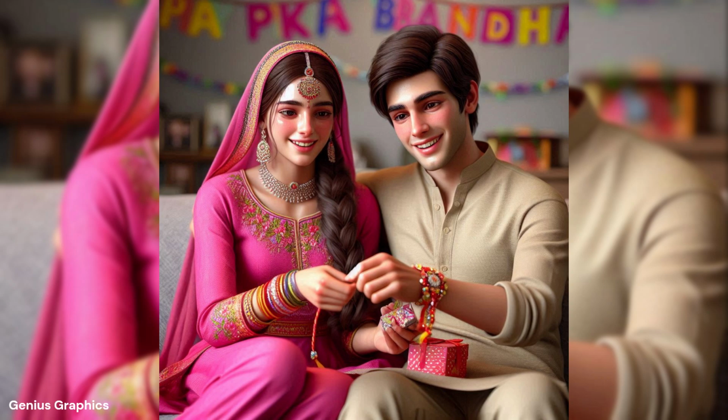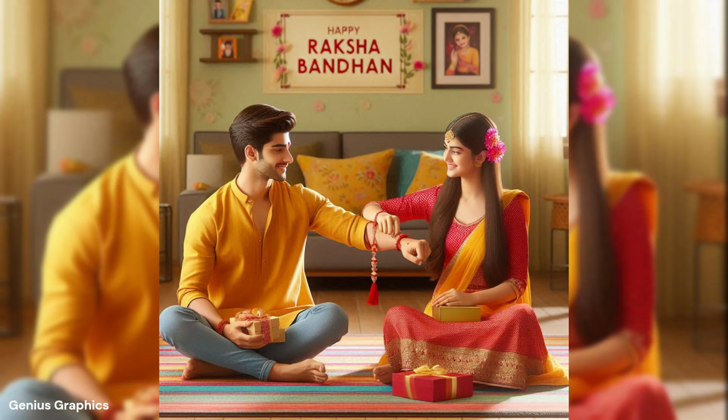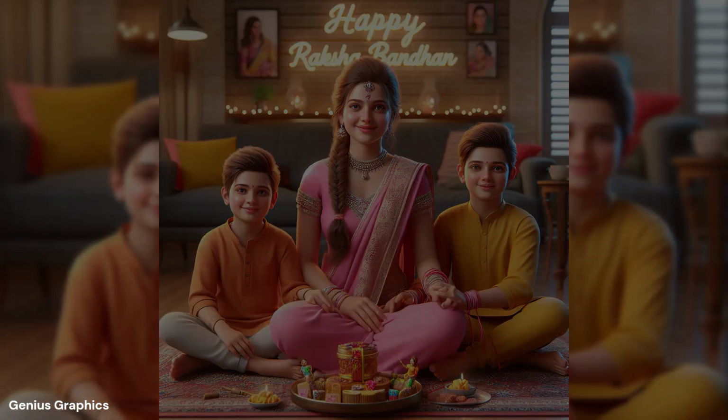Let me show you how to generate such brother and sister Raksha Bandhan celebration images by describing a detailed prompt using Image Creator from Microsoft Designer.